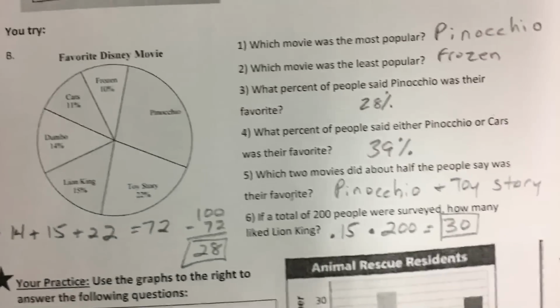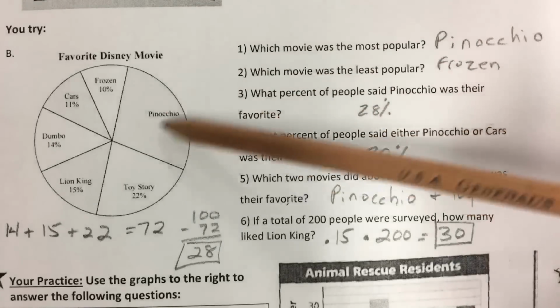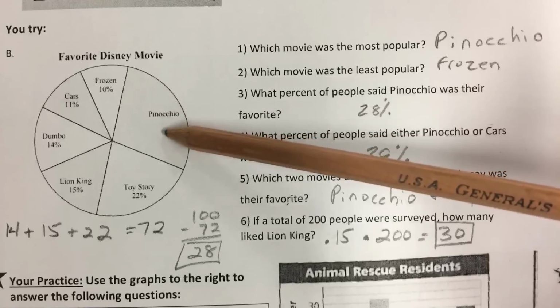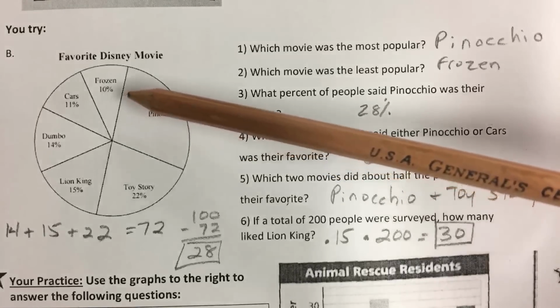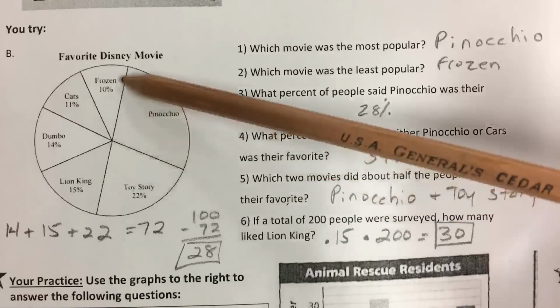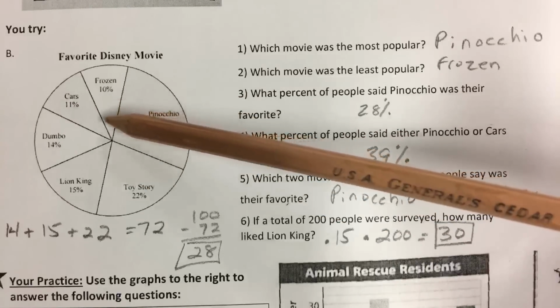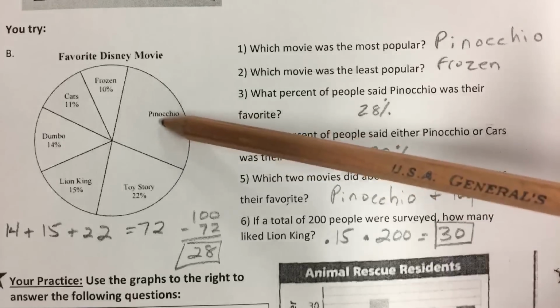Okay, here are the answers to the you try. They say, which movie is the most popular? And we look and we see Pinocchio takes up the biggest chunk. Which movie was the least popular? Is it Frozen? Yeah, Frozen only had 10%. It has the smallest pie slice. What percent of people said Pinocchio was their favorite? They did not have a percentage here, did they?